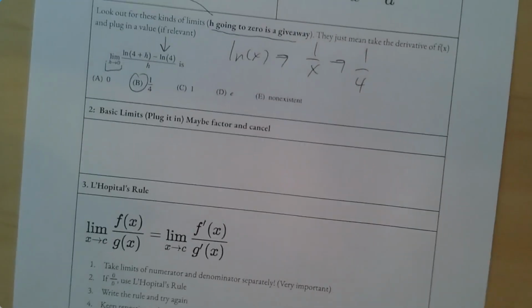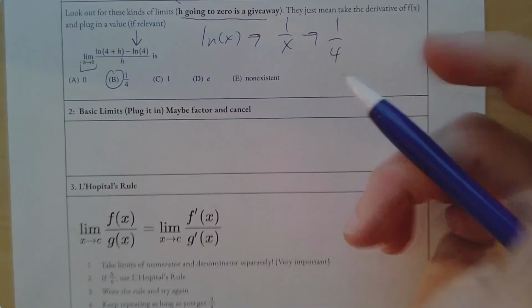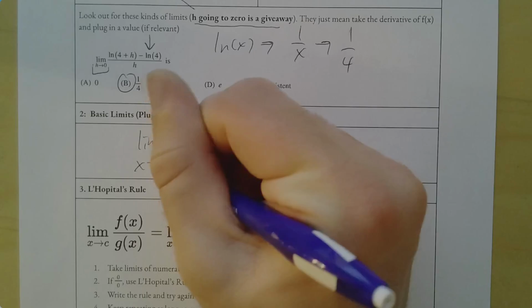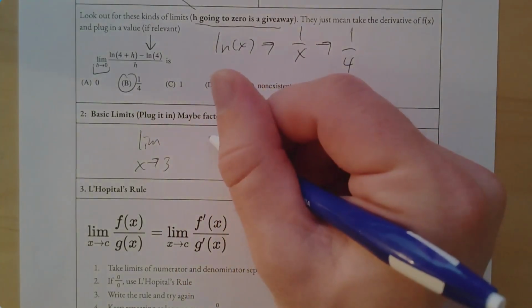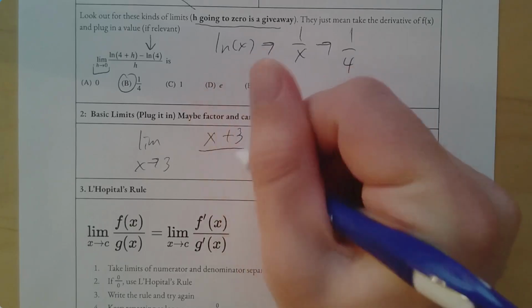Hopefully it's okay. Basic limits. These aren't really that common, but sometimes you get them. Basic limits just mean like, okay, limit as x approaches 3 of, I don't know, x plus 3 over x squared.